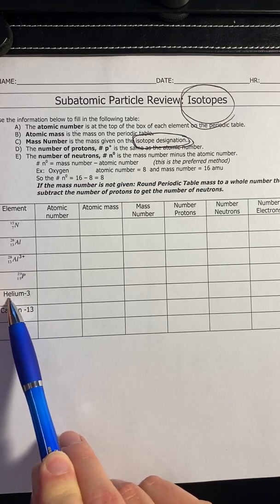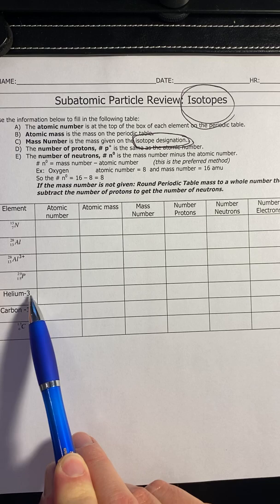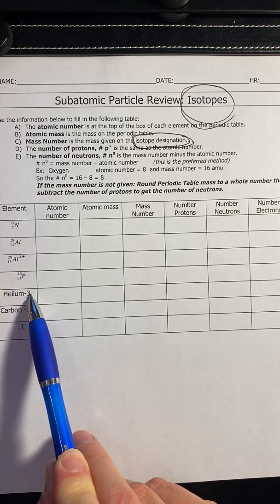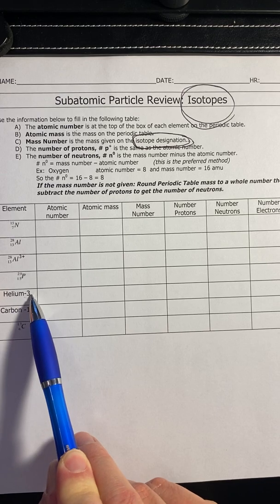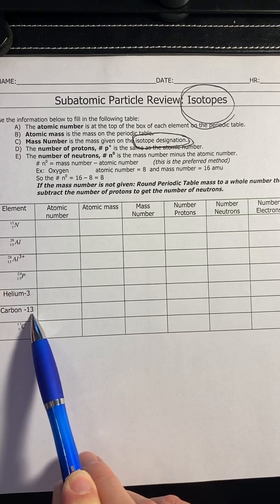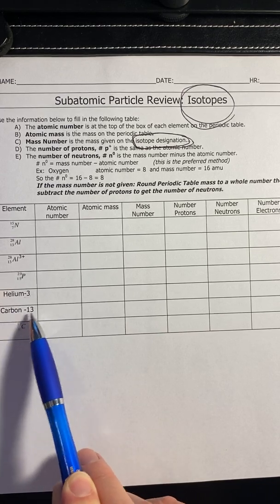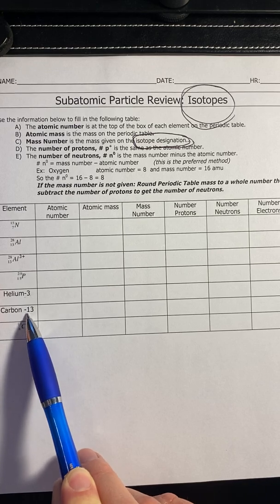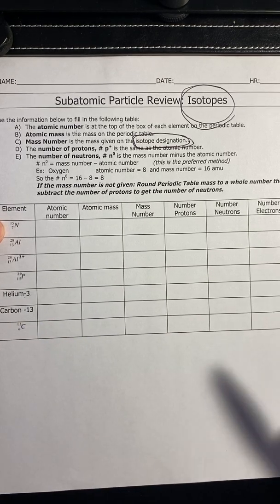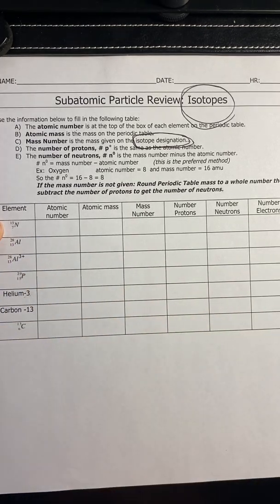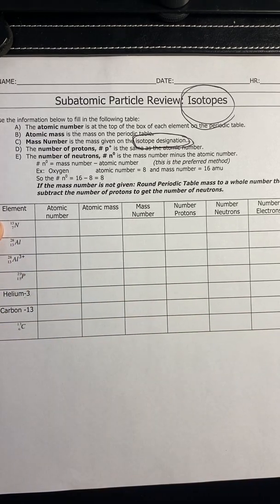And if you see something written out like this with the number behind it, that's the mass number. So this is 3 AMU, or the mass is 3, not a -3. This is 13 for the atomic mass of this version or this isotope of carbon, not -13. So sometimes kids will look at these and they're like, well, there's a 15 and a 7. How do I know what the atomic number is?